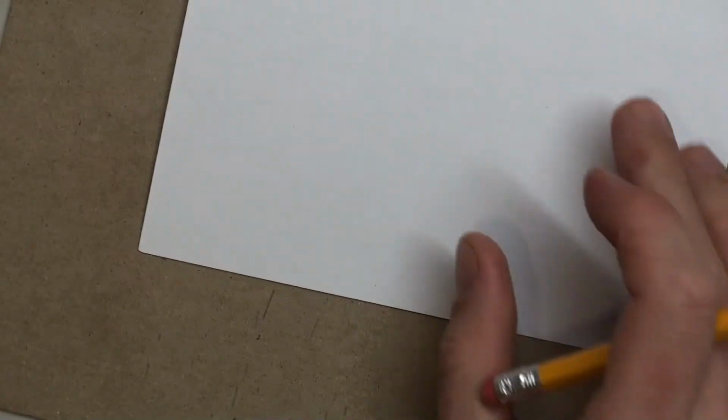Alright, and let's separate this card again down the middle.